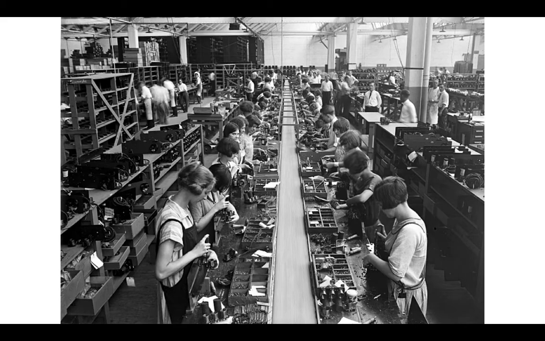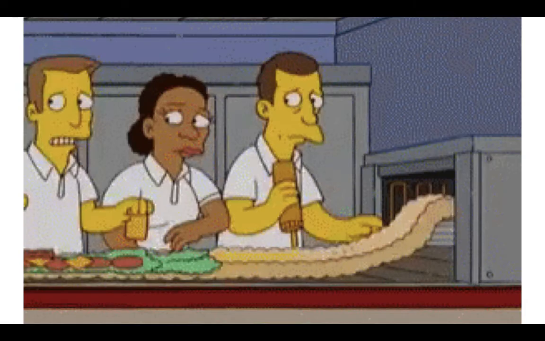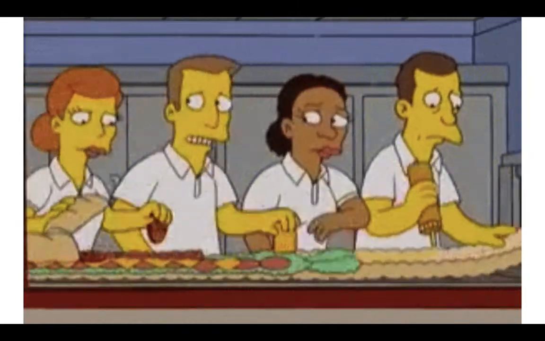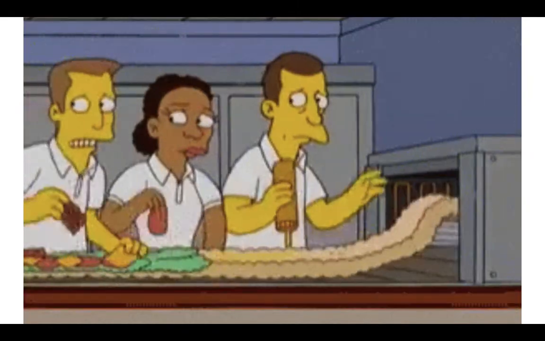So let's look at a historical picture of an assembly line, and here we have, probably during World War II, because there's lots of women working at this factory, assembling something. And what's going to happen is as each person on this line finishes their work, they're going to hand the part off to the next person who's going to add another piece to it. Another way of visualizing that assembly line metaphor is in this GIF, which comes from The Simpsons.